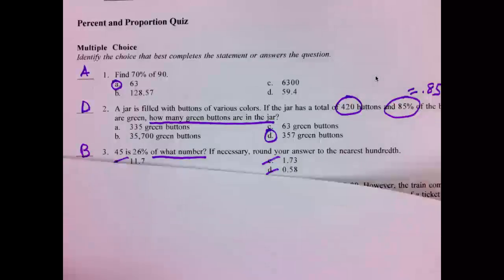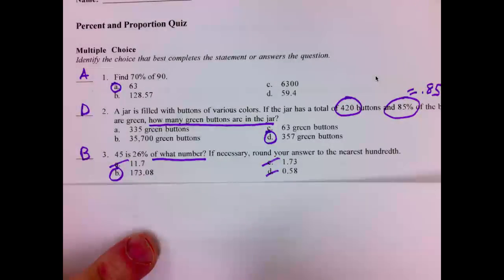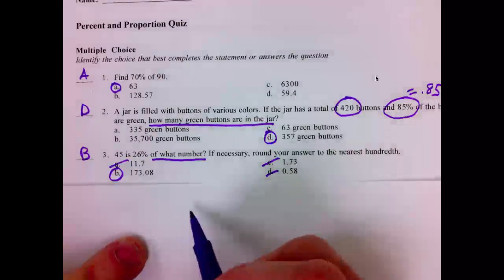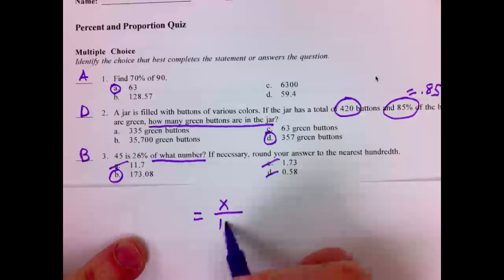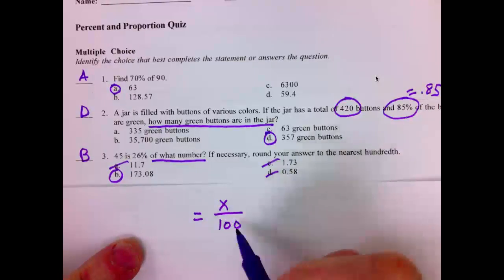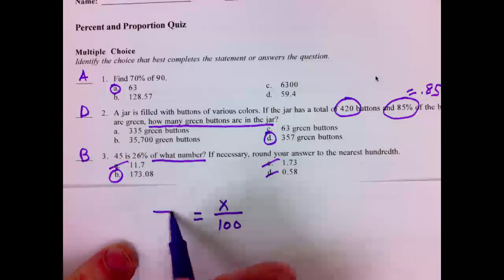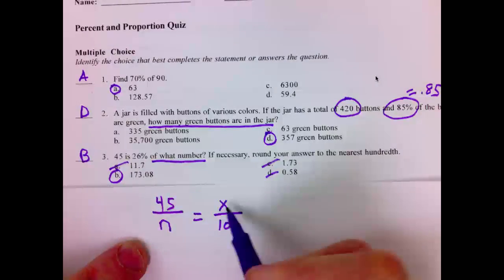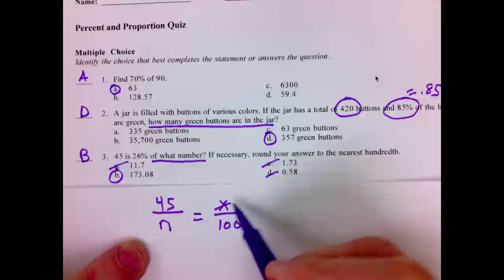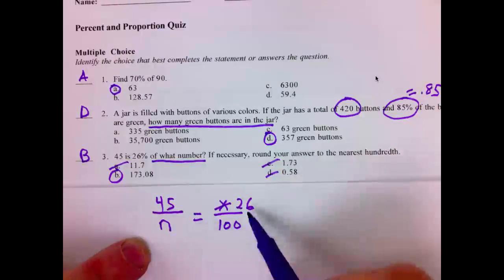I'm going to see if we can look at this using our proportion. We know that our part over the total is equal to x over 100. That's our percent over 100. Well, our whole in this case is what we don't know. I'm going to put an N down here. We don't know what the whole is. 45 is our part. But we do know the percent in this case. In this case, the percent is 26. 45 over some whole is going to be 26 over 100.